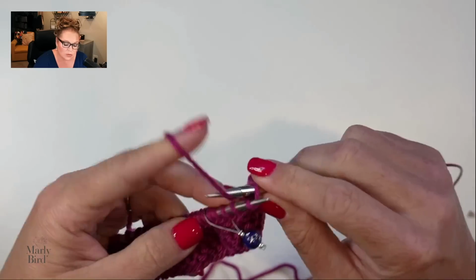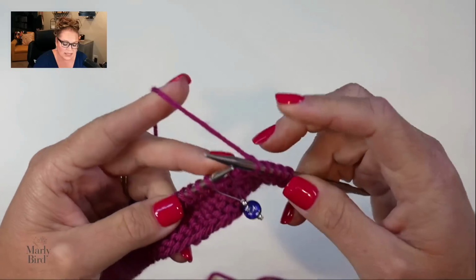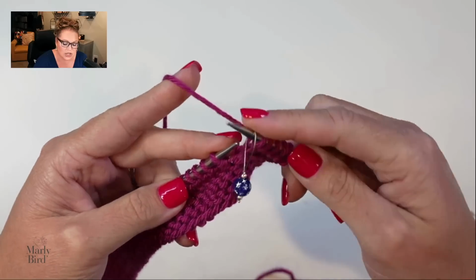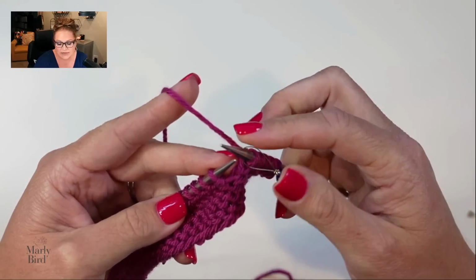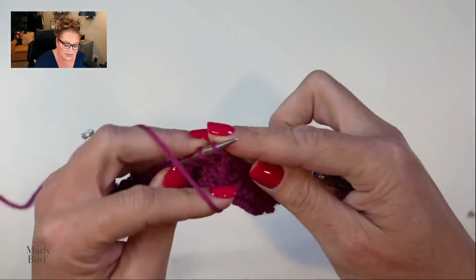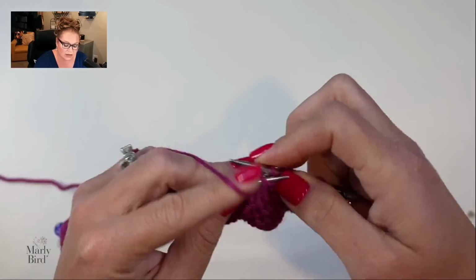We begin with a knit 5, and I will always keep these first 5 stitches of the project in garter stitch. So I've placed a marker there just to quickly and easily distinguish those 5 stitches. Now I want to purl 9.